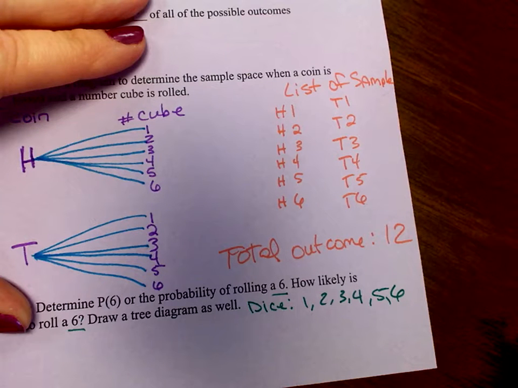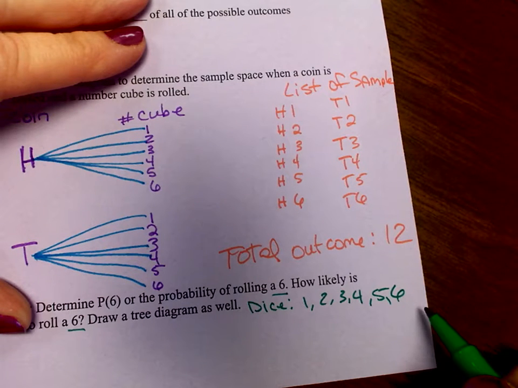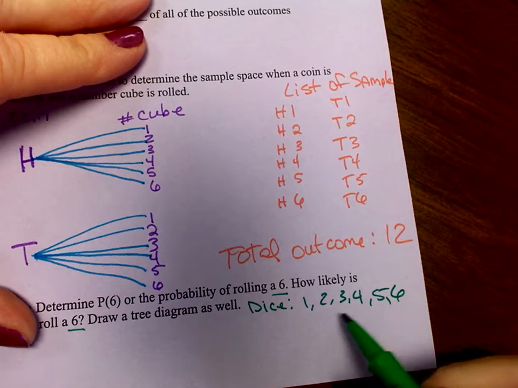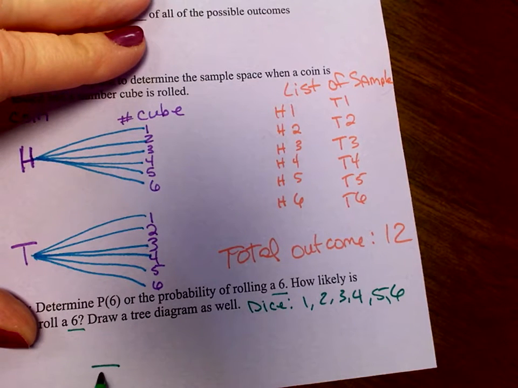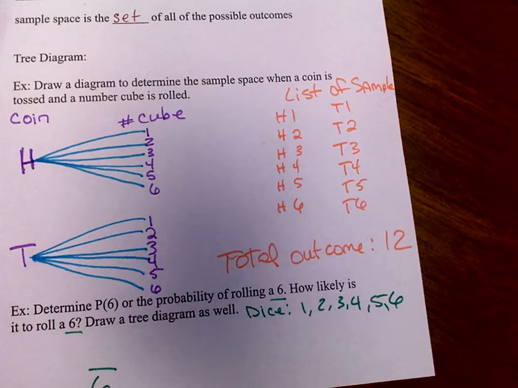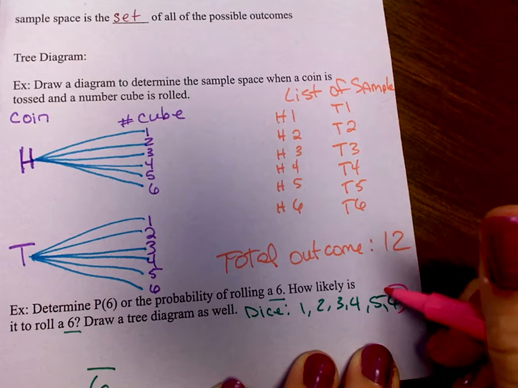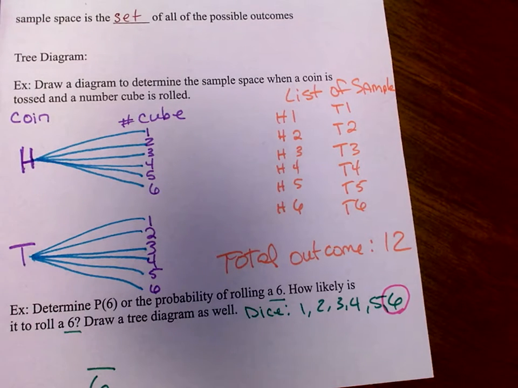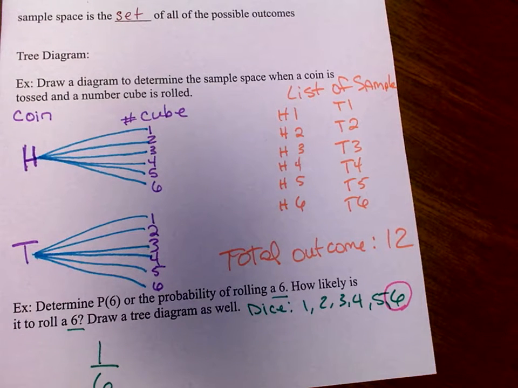Okay, so the probability of us rolling a 6. How many total do we have? We have 6 possible outcomes. But how many 6s do we have? We only have 1 six. So our chances would be 1 out of 6. That is your fraction form.